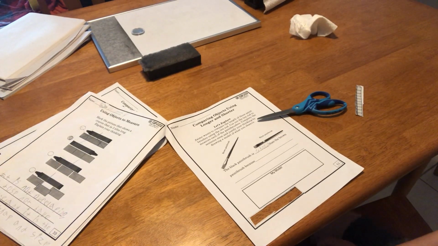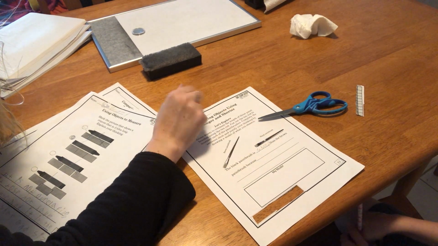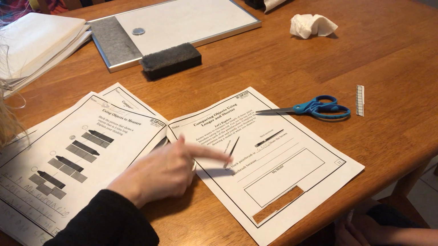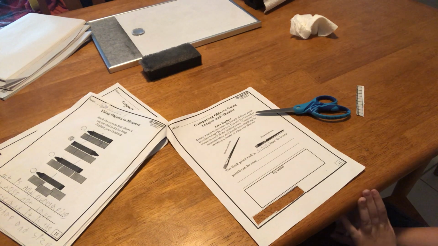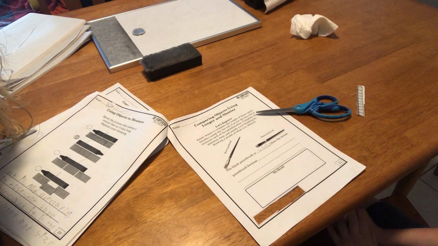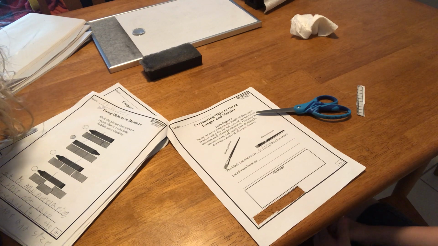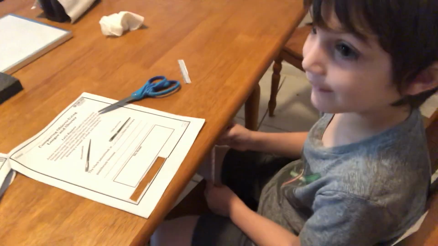All right, so now, okay, let's finish the rest of the sentence. Then the brown paintbrush because... Can we share this together?